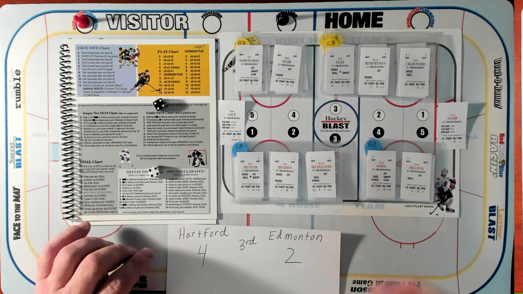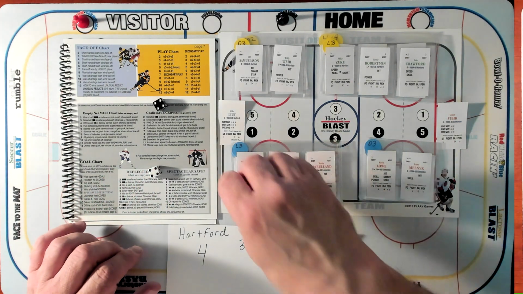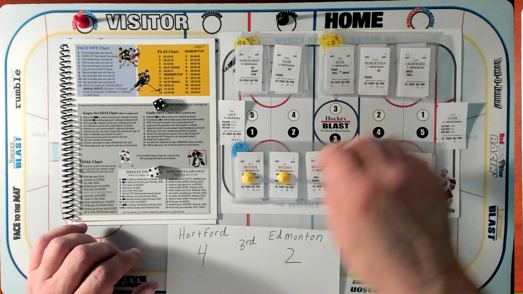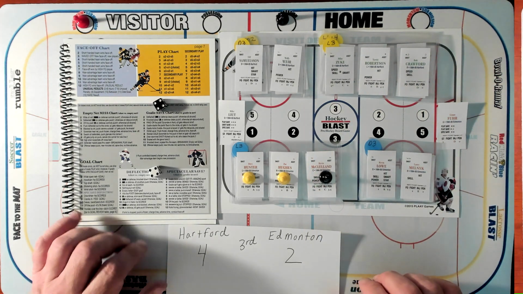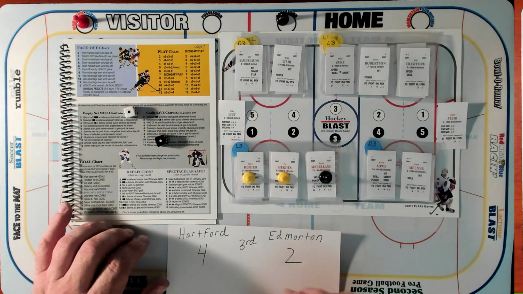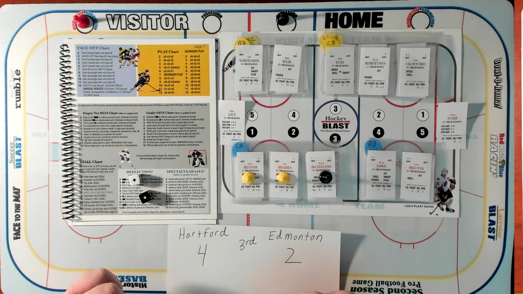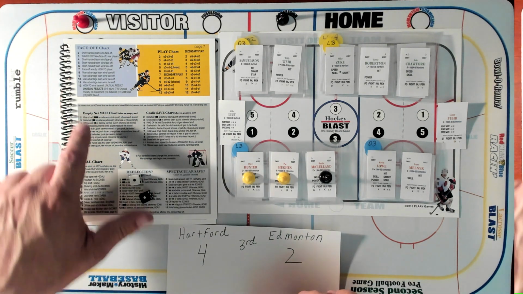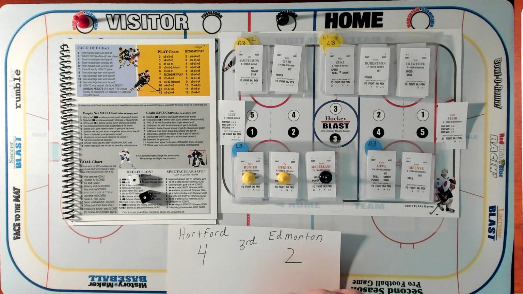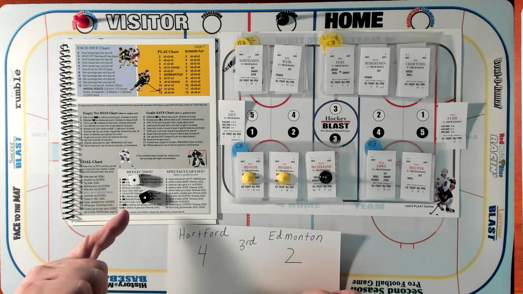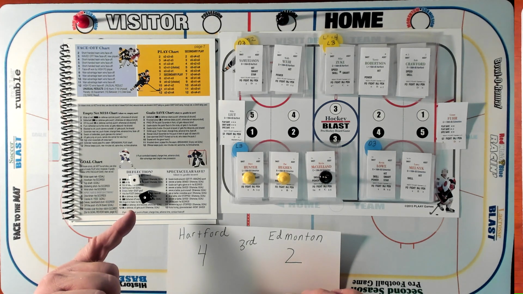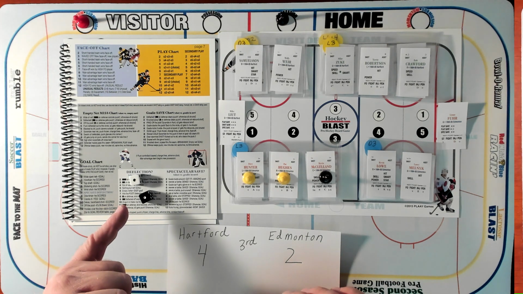8, 2, 1, 3. 2, 1, 3. We got nothing but scissors. 2. Okay, so it says on missed shots, do not re-roll dice. Use dice total of missed play shot, which we did, which was a 2 because that's all we had. Two, wide of net.